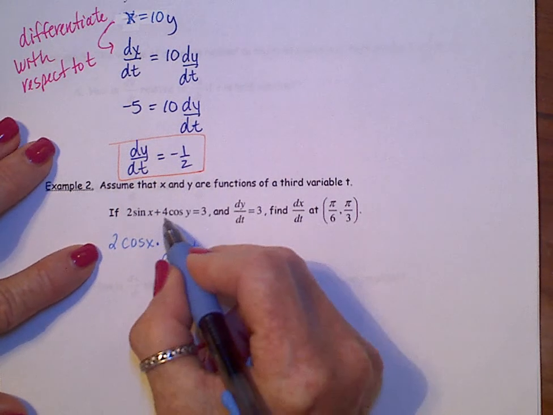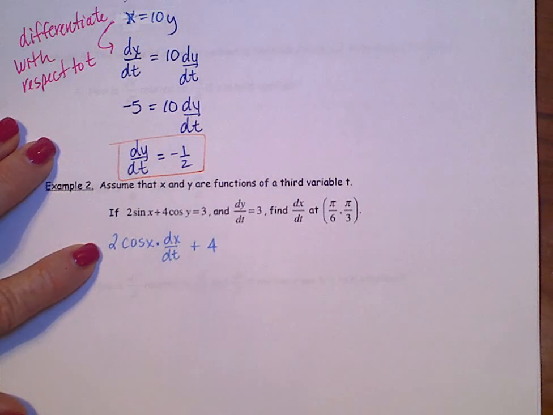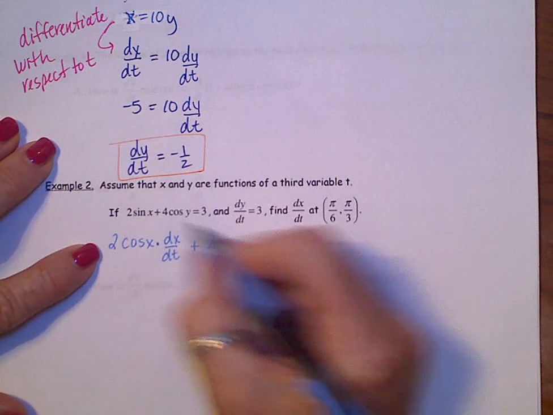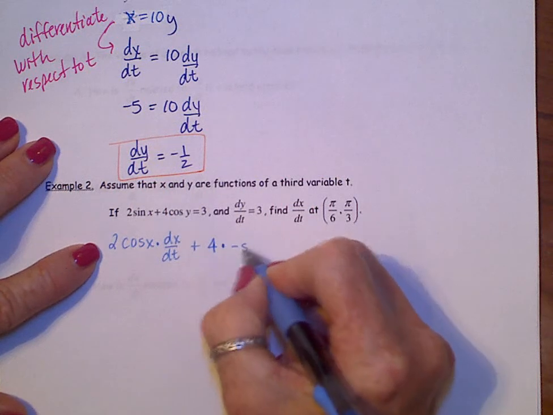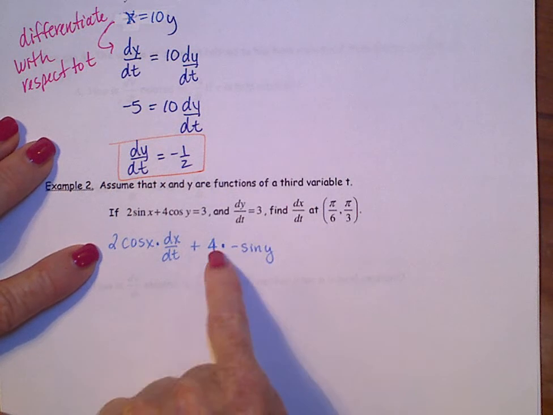plus then the derivative of this 4 cosine y. The constant multiple 4 comes down. The derivative of cosine y is negative sine y. Notice I put a times here so that I don't think later on that that's 4 minus sine y.